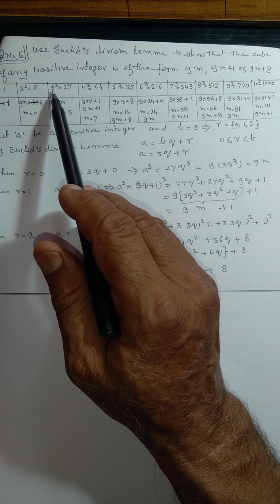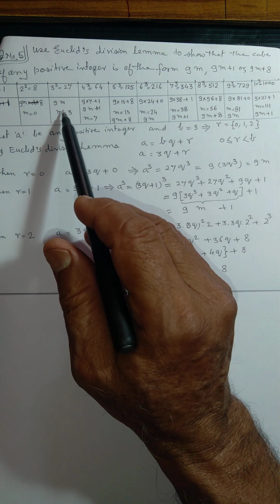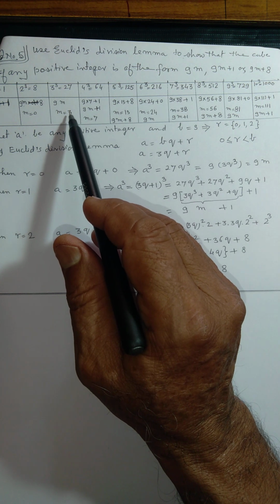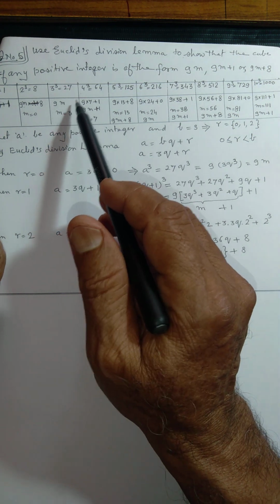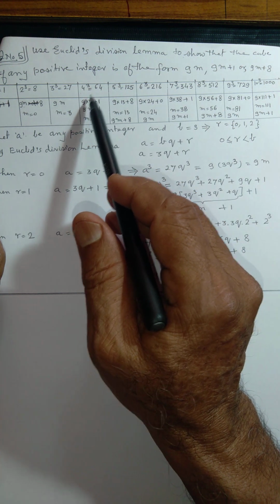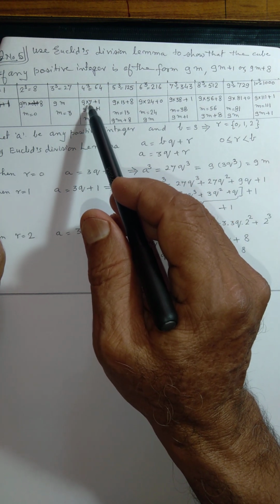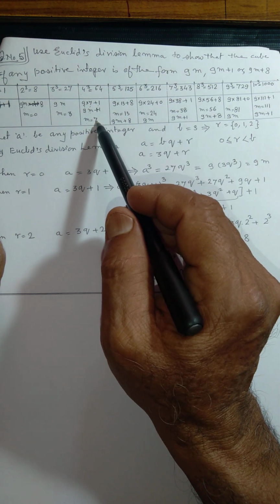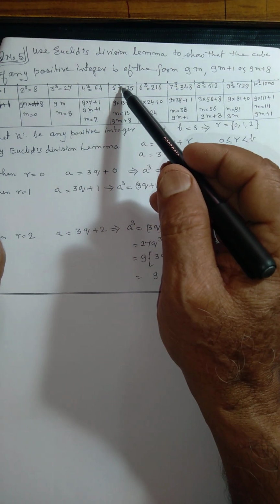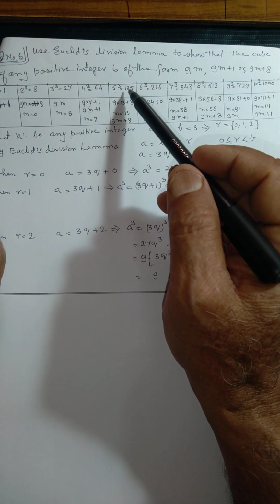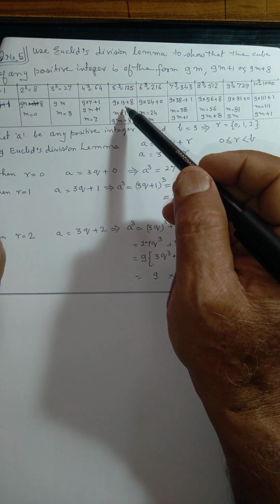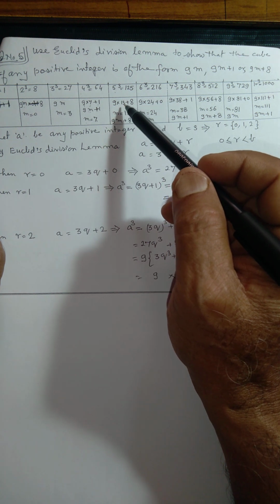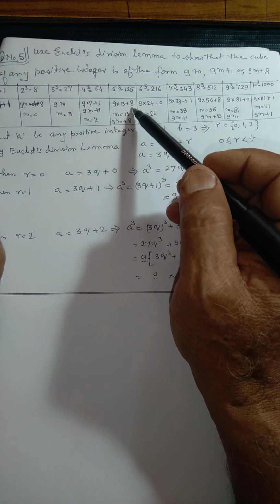Now come to 3 cube, that is equal to 27. That can also be expressed in the form of 9m, where m stands for 3. 4 cube, that is 64, can be expressed as 9 into 7 plus 1, so the value of m is 7. 5 cube is equal to 125, so it can be expressed in the form of 9 into 13 plus 8.